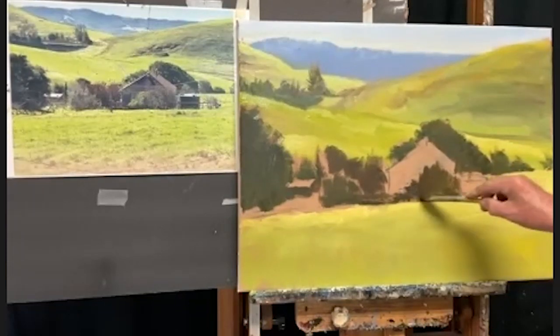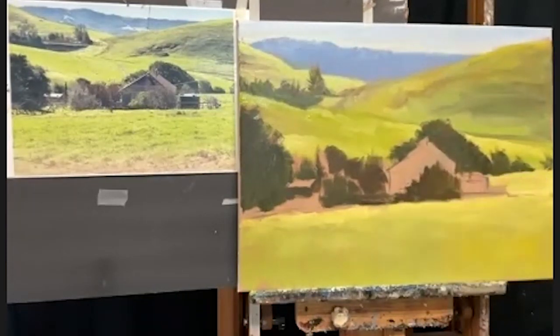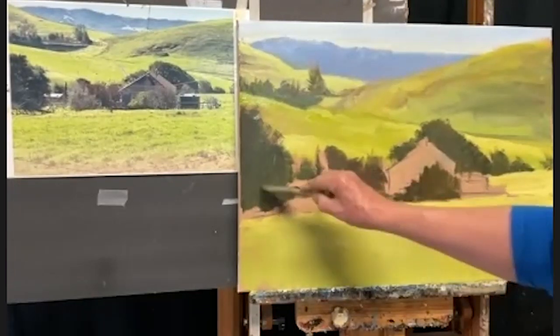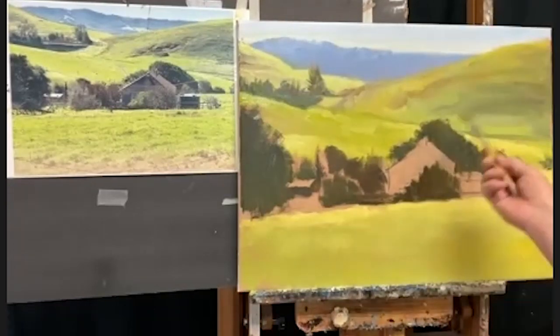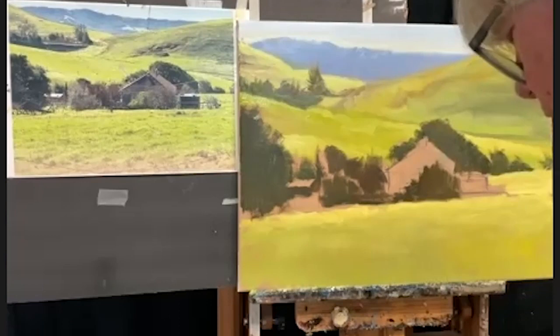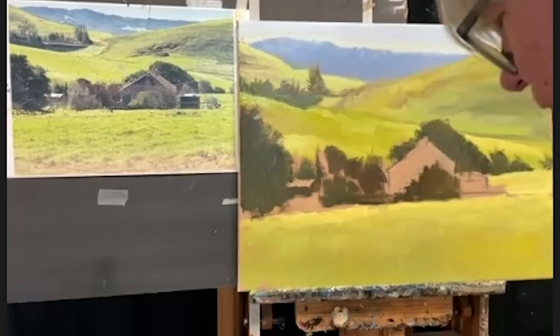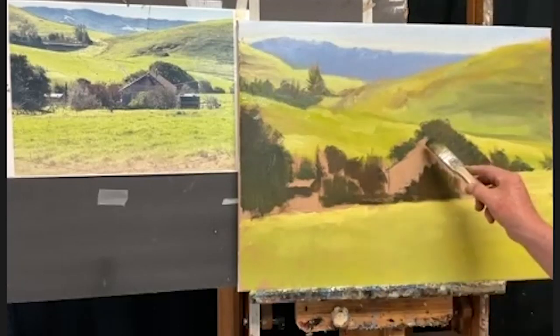Run things together initially if you have to, rather than over-define things. Make one thing go into another if you have to. So I'm going to take that same color, actually I'm going to go a little darker. There's still white in this, by the way. But I'm going to go right here at the roof line.